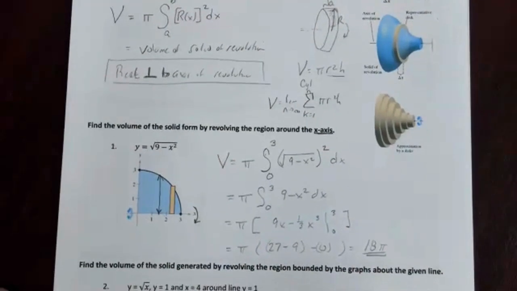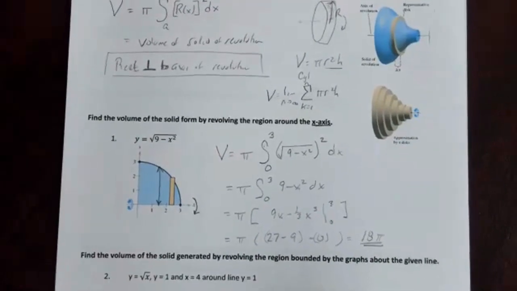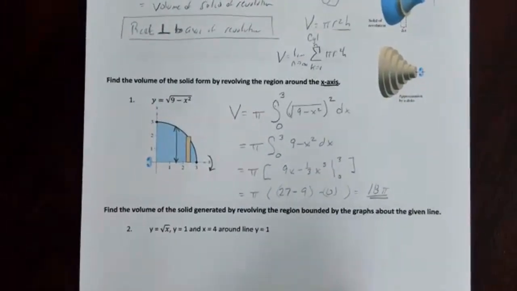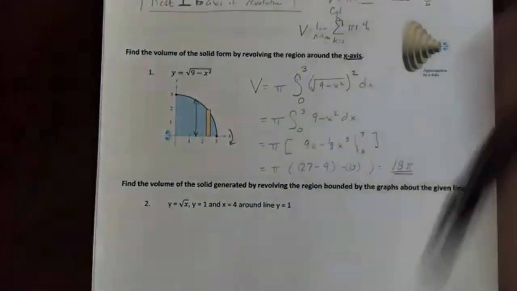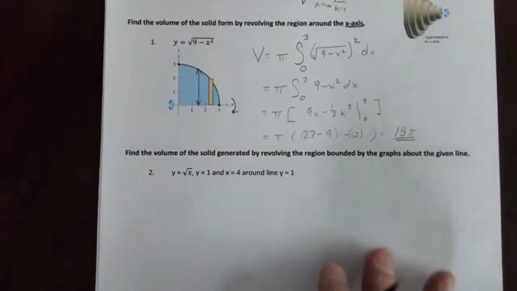All right, let's do one more, and then I'm going to be done for today. So my second example, this one you're going to have to draw yourself. Now again, if you want to use your graphing calculator to draw it, I'm fine with that. Otherwise, I tried to make the functions pretty straightforward that you can draw.